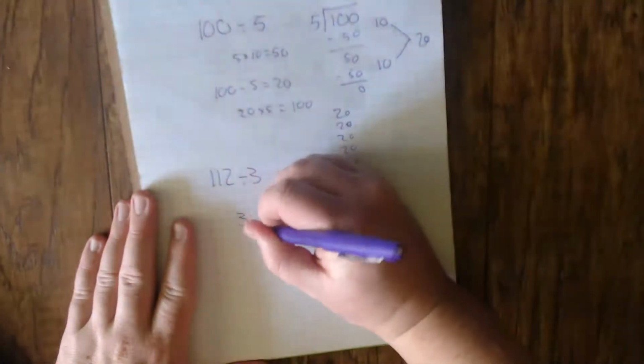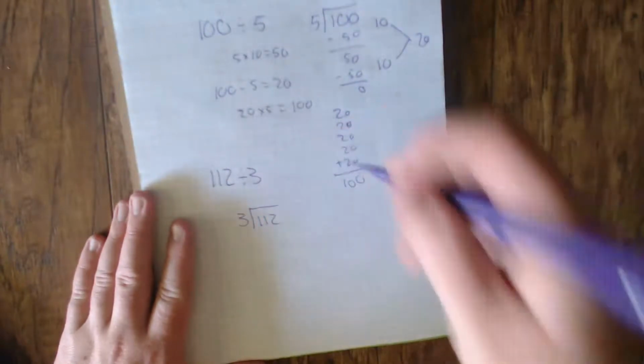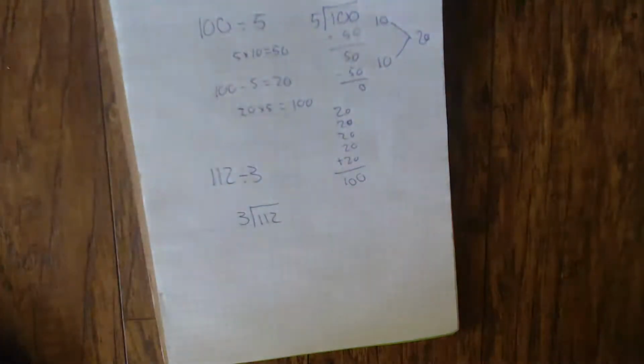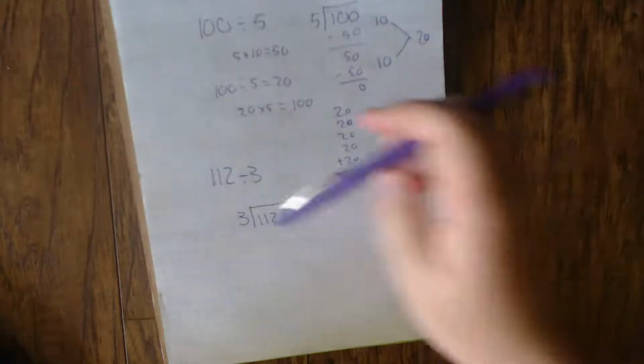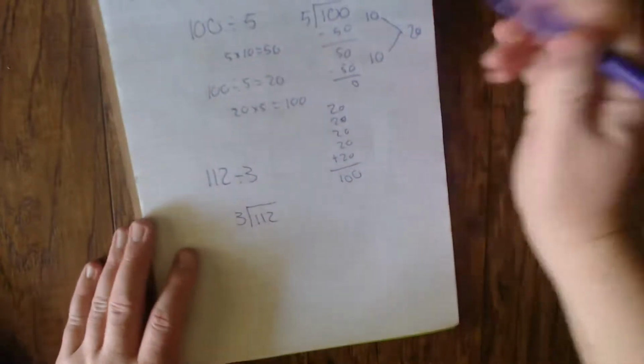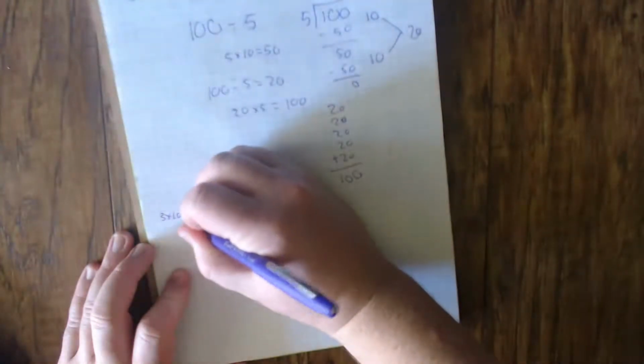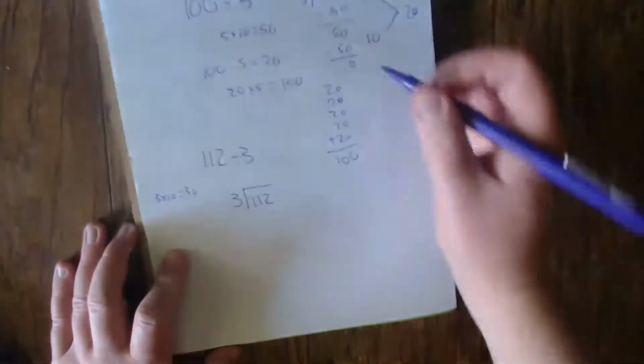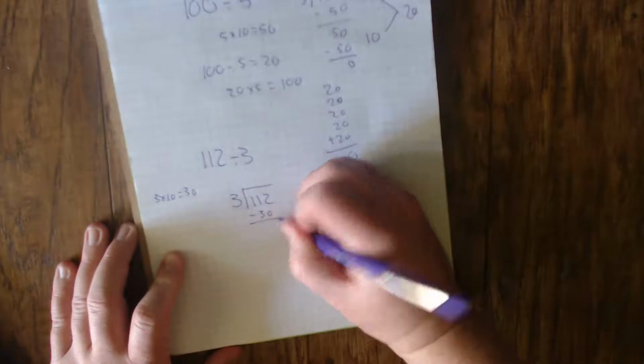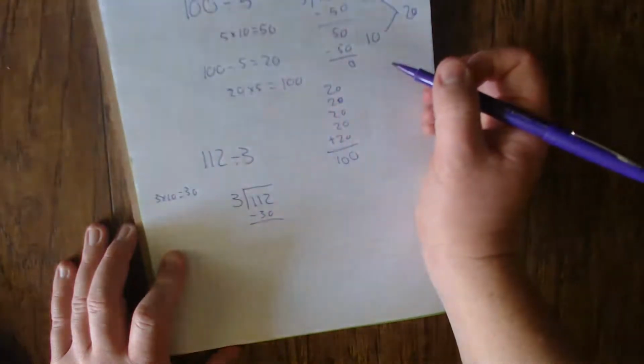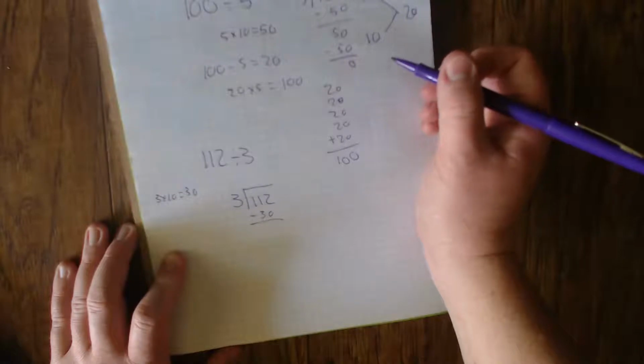So 3 divided into 112. And let's just pick a number. Let's do 5. No, we can do 10. This is a big enough number. 3 times 10 is 30. Simple enough. 3 times 10 equals 30. So we can do minus 30. 112 minus 30.